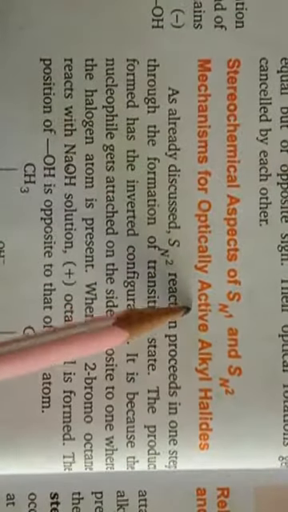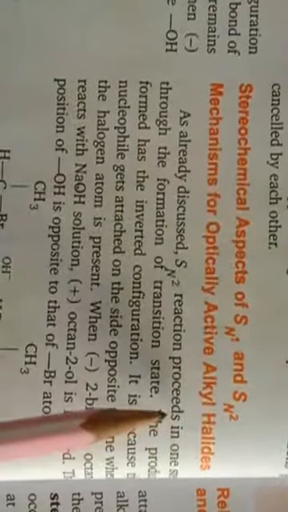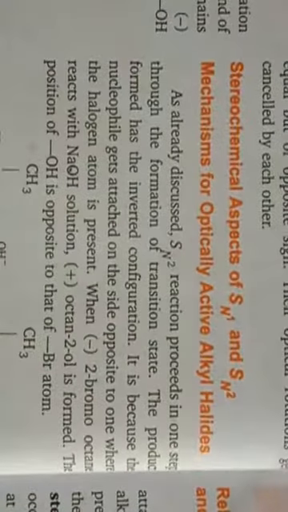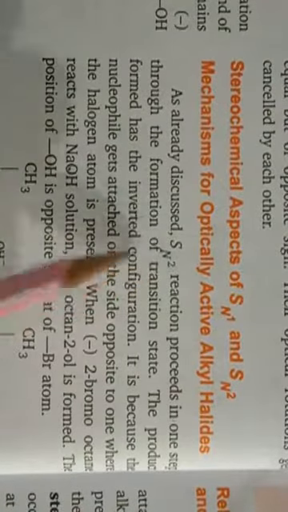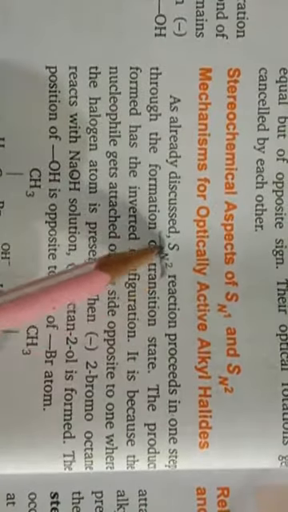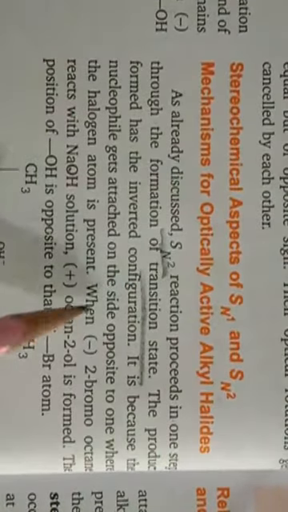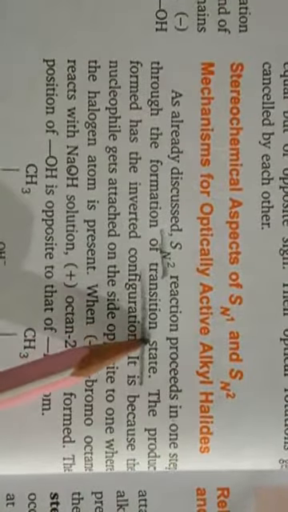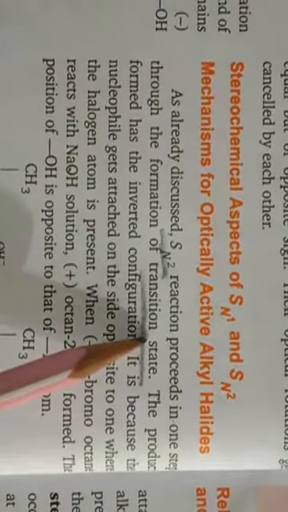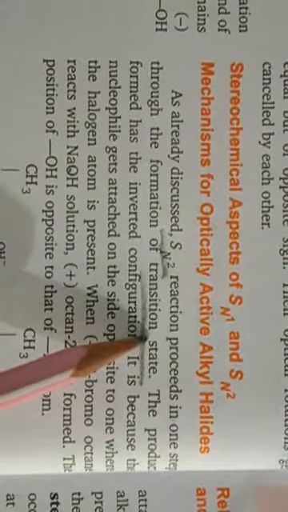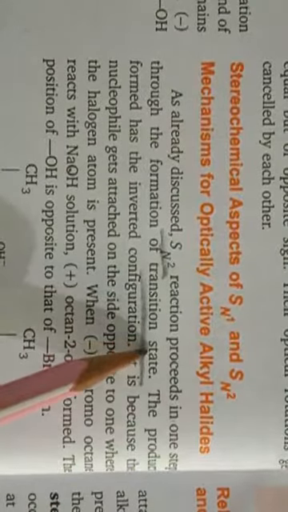Hello children, today we will start our discussion from the heading Stereochemical aspects of Sn1 and Sn2 mechanism for optically active halides. So as you know that in Sn2 mechanism a transition state is formed as an intermediate state, and this transition state is finally converted or decomposed in the form of product and byproduct.